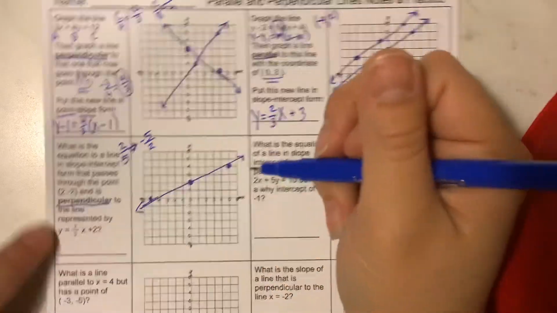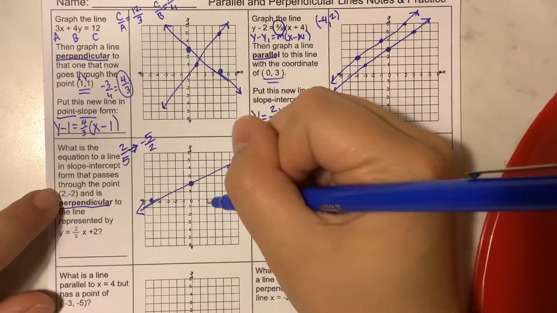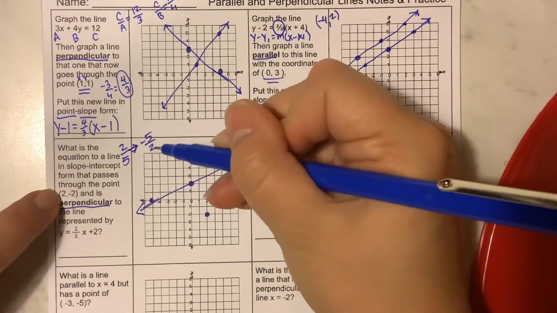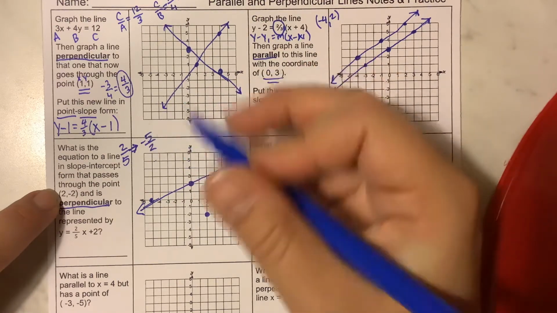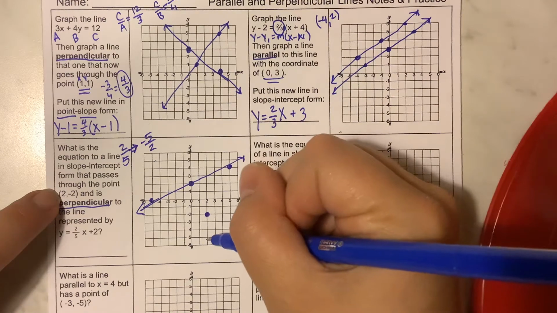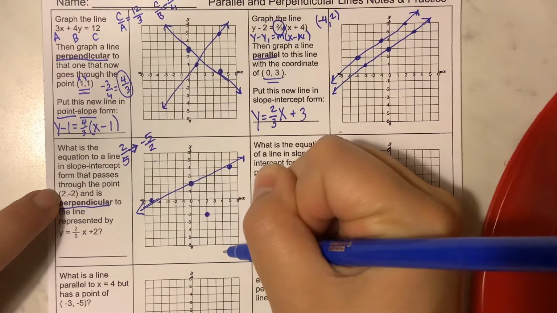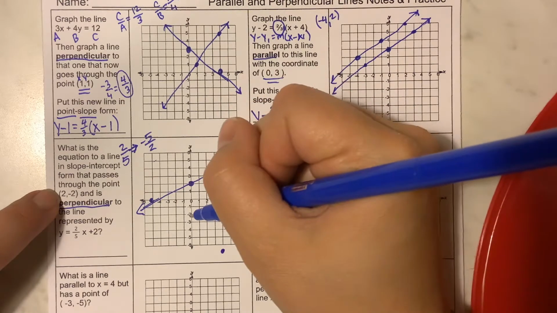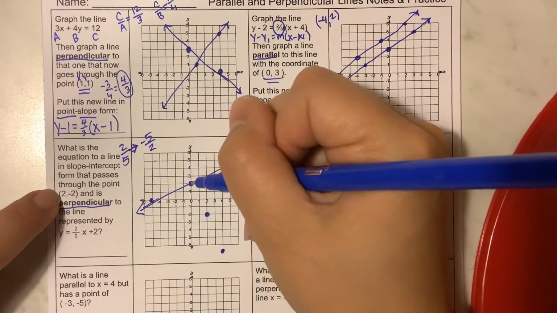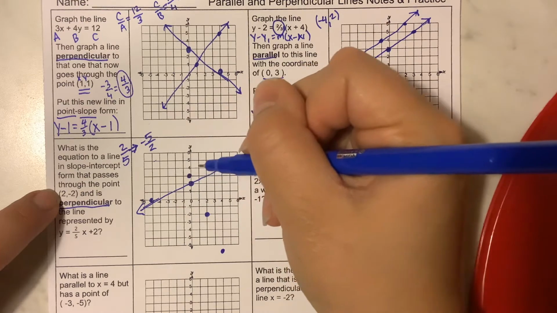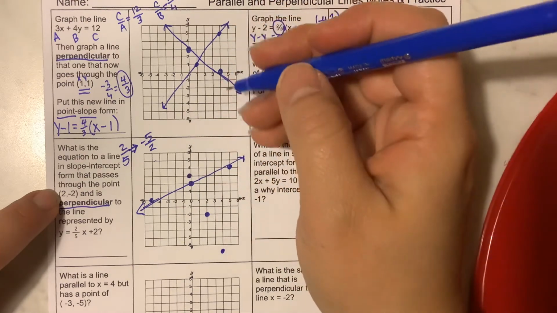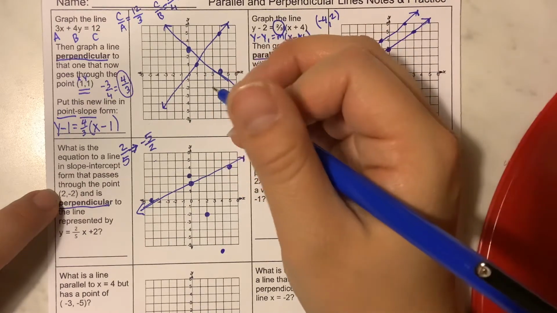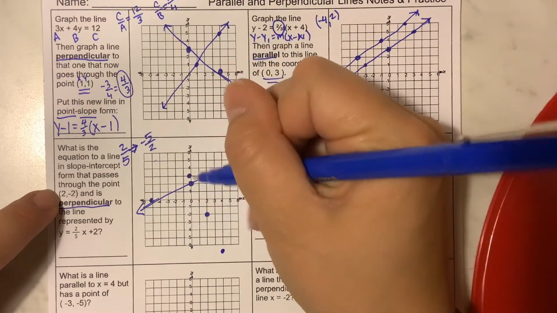because it's opposite reciprocal. It flips and it changes the sign. So it goes through (2, -2), so (2, -2) is here, and my new slope is negative 5 over 2. So I go down 5, 1, 2, 3, 4, 5, over 1, 2, which is annoying because it went off the graph. Let's try to go backwards. 1, 2, and then 1, 2, 3, 4, 5. Way up here. Did I do that right? Yeah, I did. Anyways.